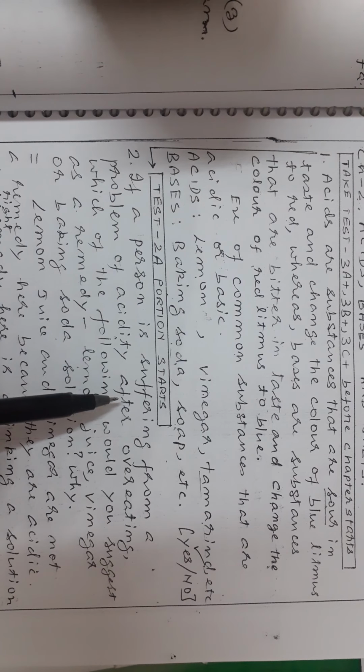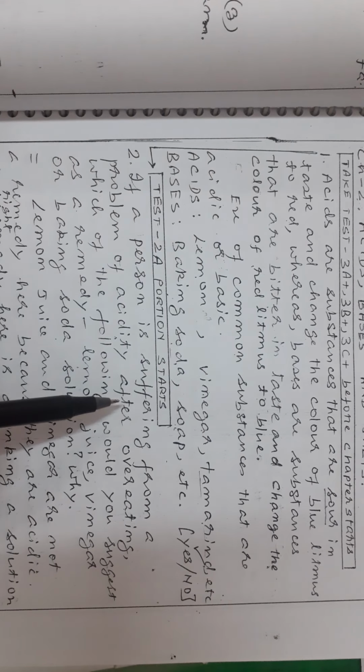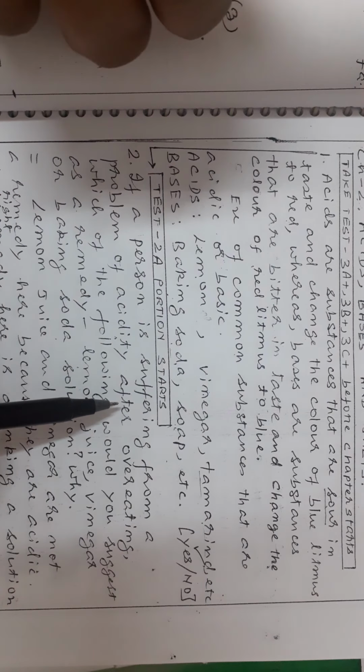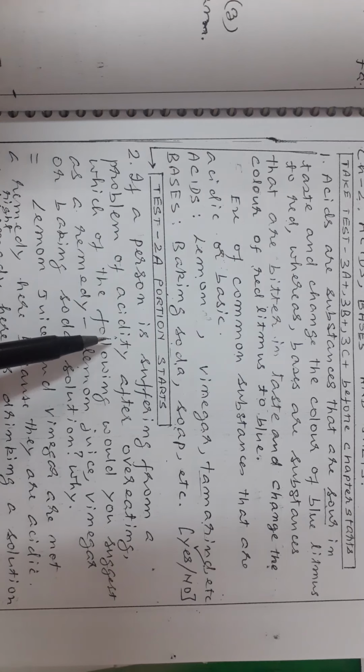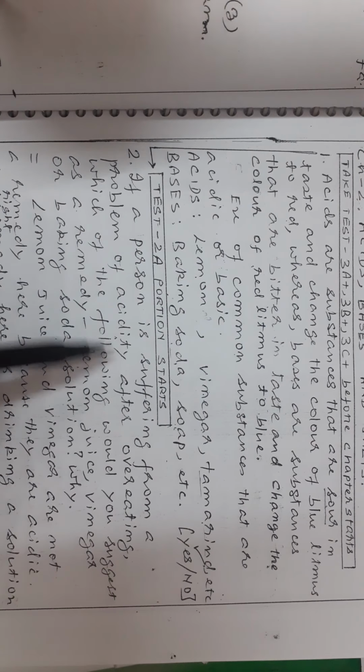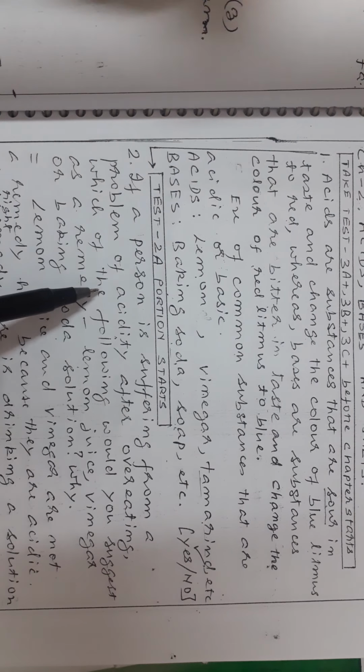Gastritis means the pain in the gastric of your stomach because of the release of HCl acid. Our stomach secretes HCl. And when we overeat, sometimes the secretion increases abnormally and causes irritation and pain to your stomach, and that is called gastritis. So the pain is because of the HCl, which is acid.